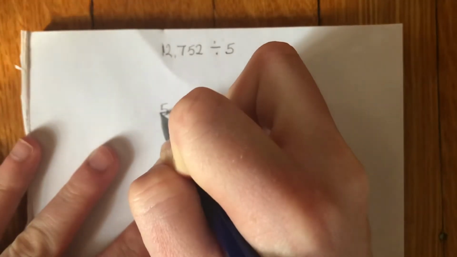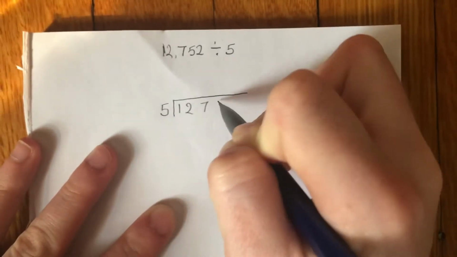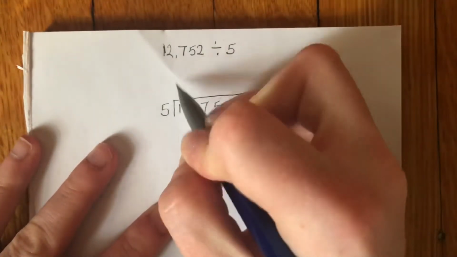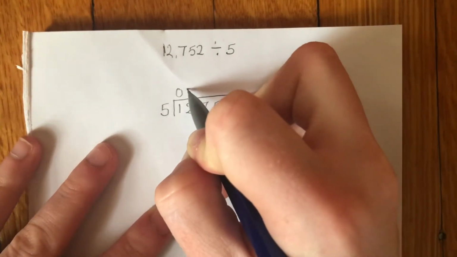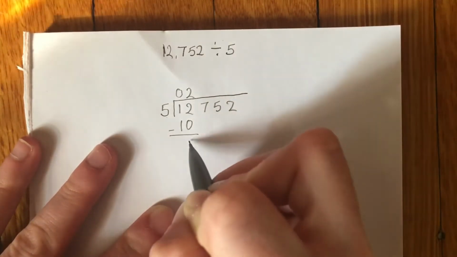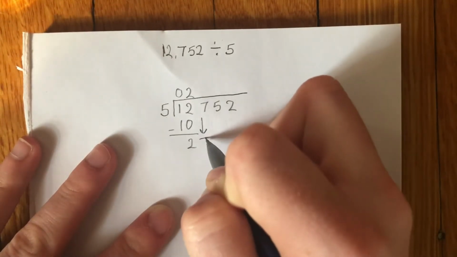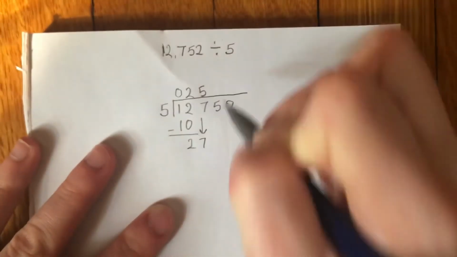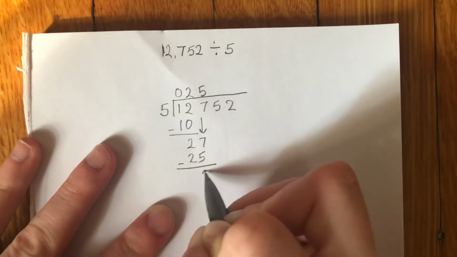Set it up the same way as the last one, where we put the 5 on the left, and then we put 1, 2, 7, 5, 2 in here. So how many times does 5 fit into 1? We know that's 0. Next up, how many times does 5 fit into 12? That is 2, with 2 5s being 10, which is what we subtract off from 12. We do that subtraction, we get 2, and we're going to bring down this 7. How many times does 5 fit into 27? That is 5 times, and 5 times 5 is 25.